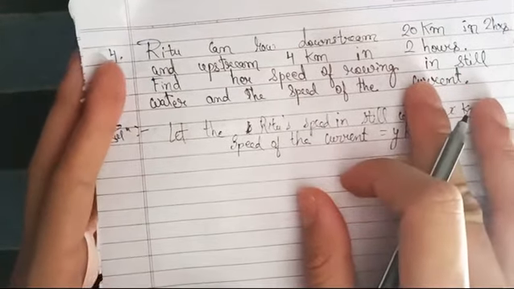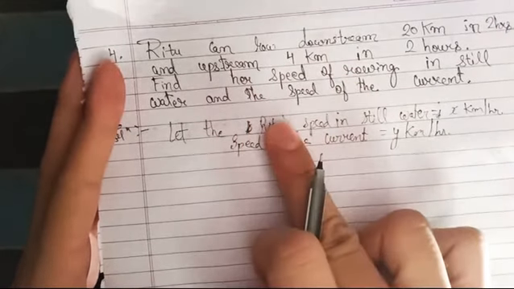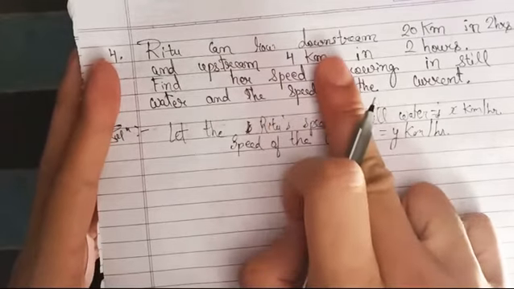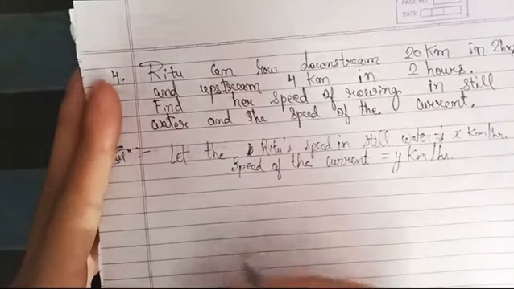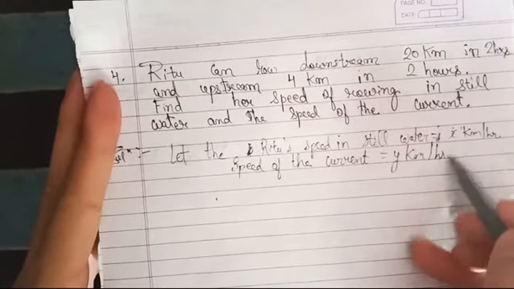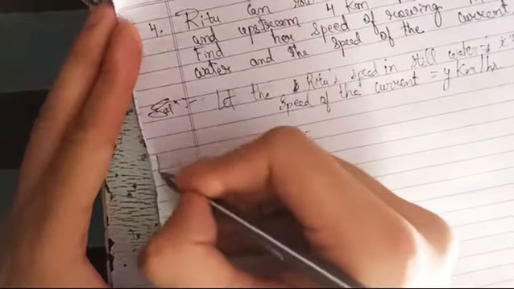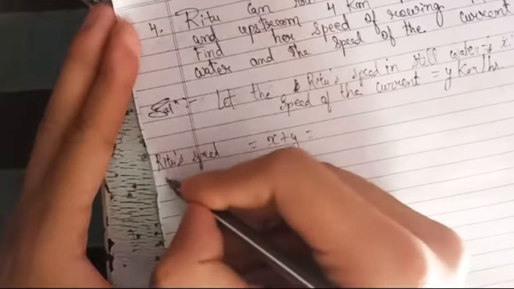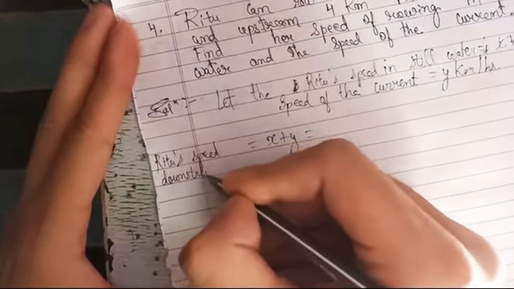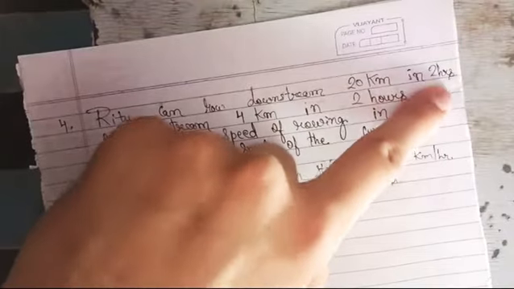Now according to the question, when she goes downstream, that means towards the flow of water, both the speeds will get added, that means x plus y. So here I will write Ritu's speed downstream is equal to x plus y, and 20 kilometers she covers in 2 hours.